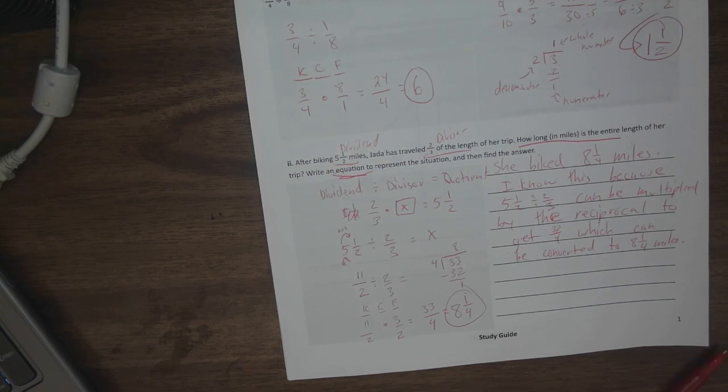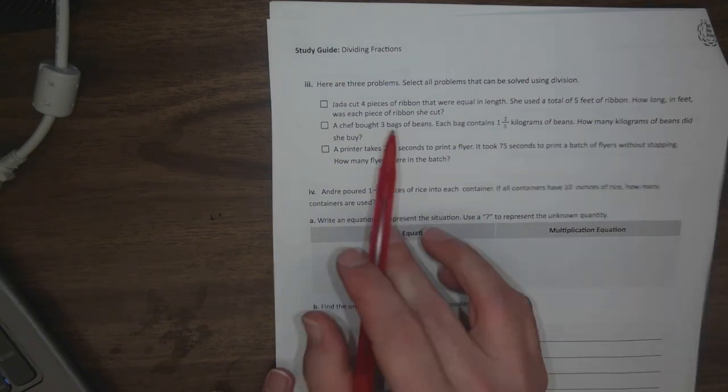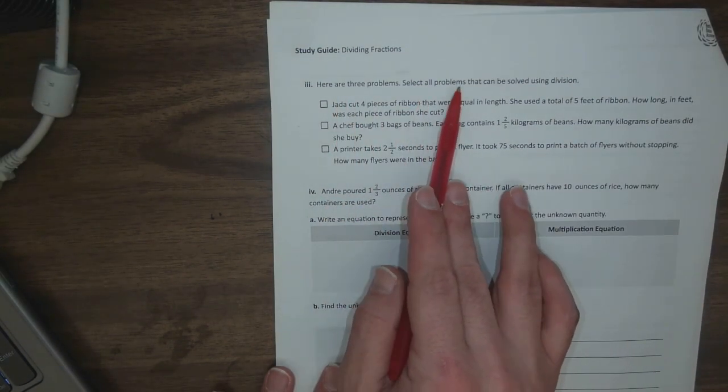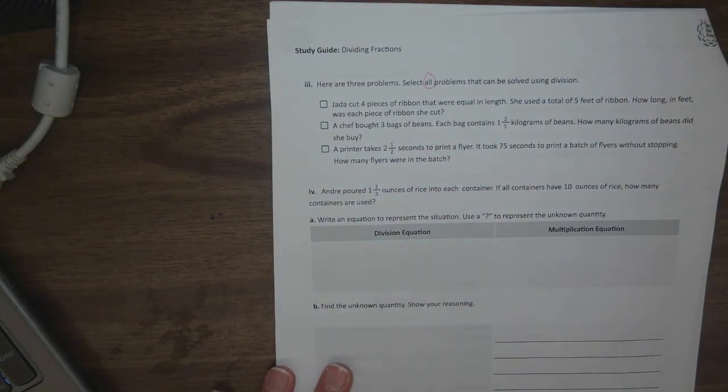All right, let's go to question 3. All right, so for question 3, it's really just having us see, do we understand when a word problem is asking us for division? And so here it says there are 3 problems, select all problems that can be used to solve division.